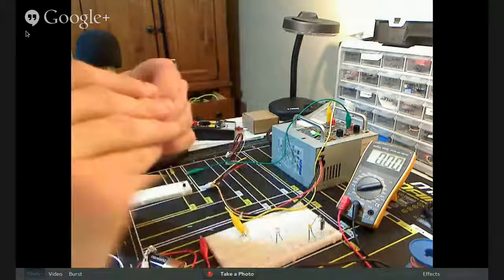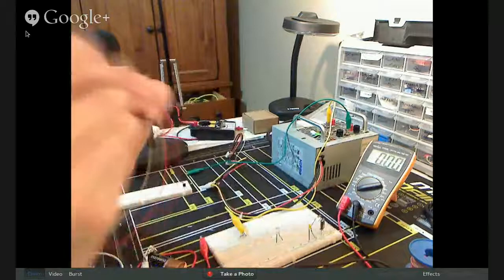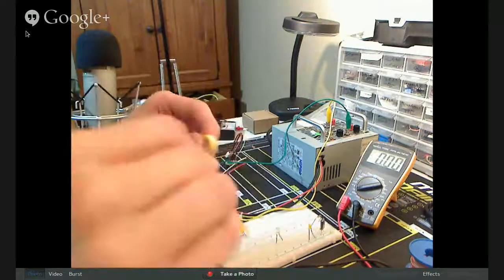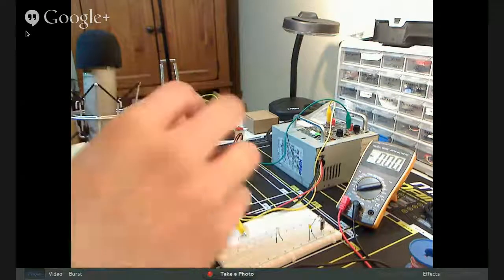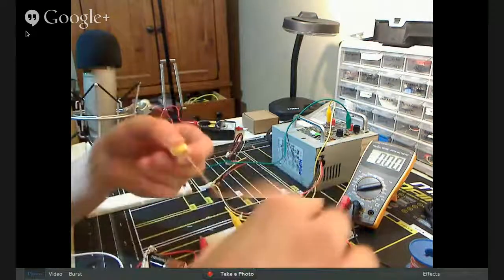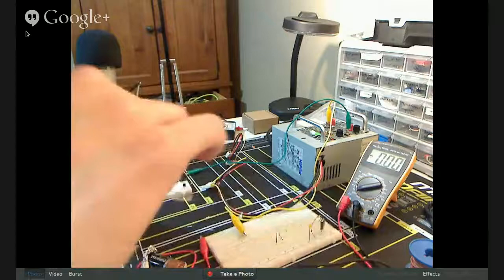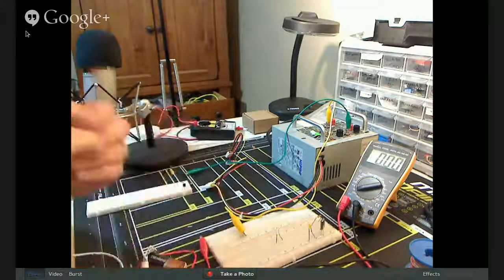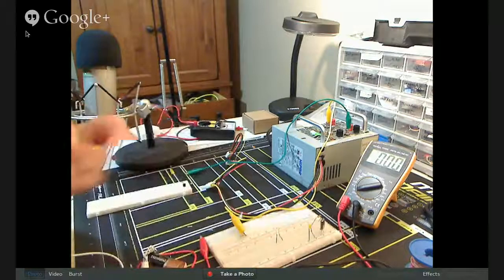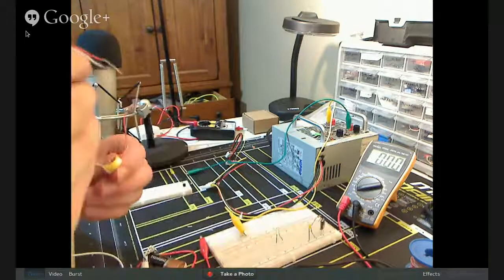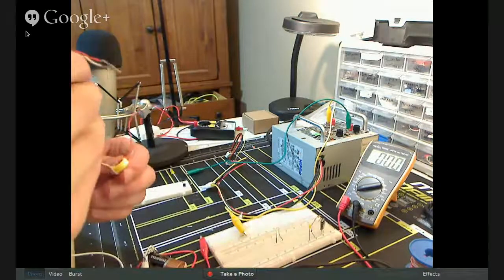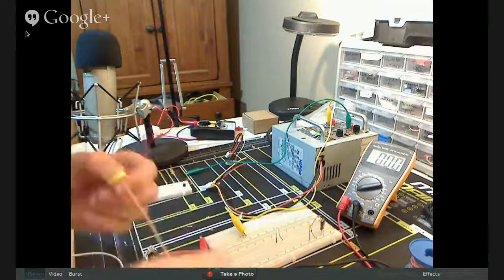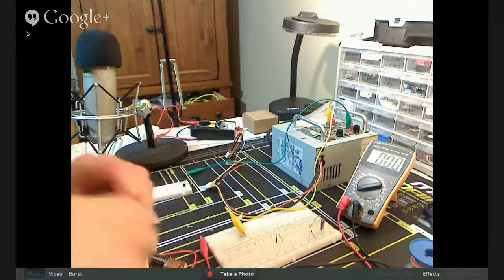It should be evenly spaced by the time we're through winding it, but 8 to 11 or so windings should be good. And there we have 1, 2, 3, 4, 5. That's 6.